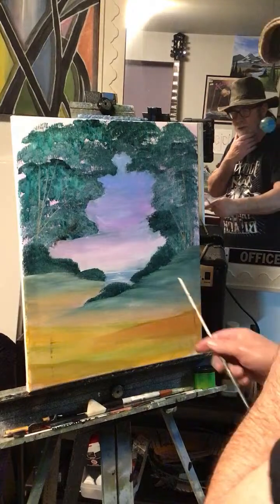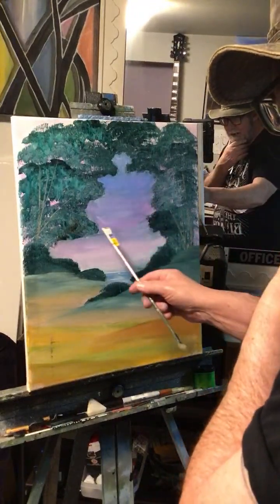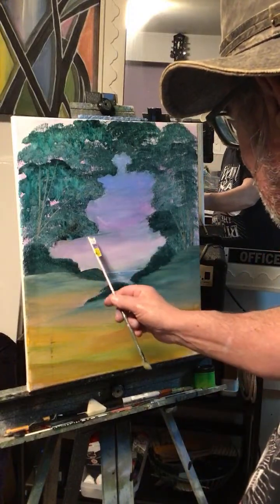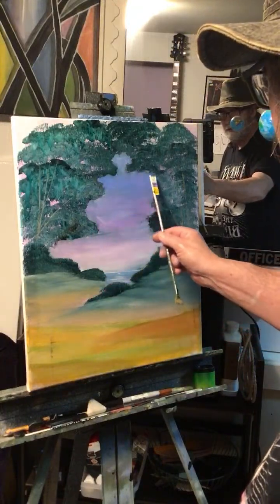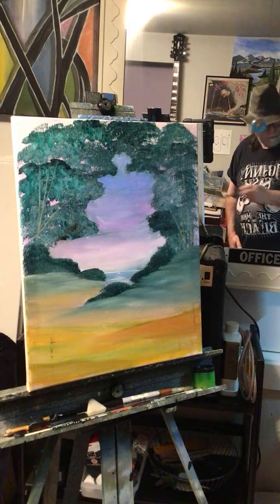So what I'm going to do right now, because I like the way I got the sky, I got to come in here like I did these trees and put a nice finished edge on. I don't have to, because I can do it with the highlighting.